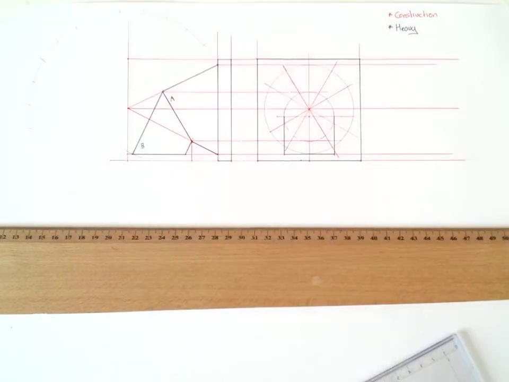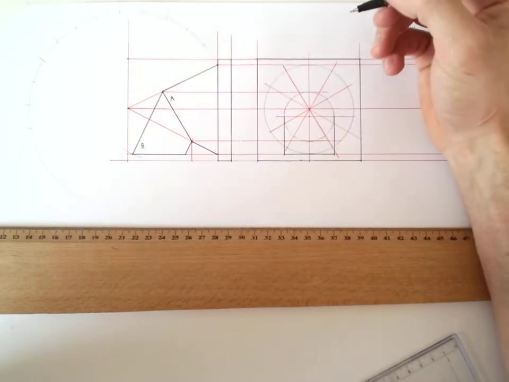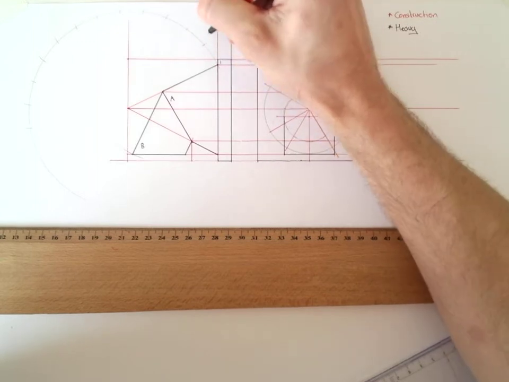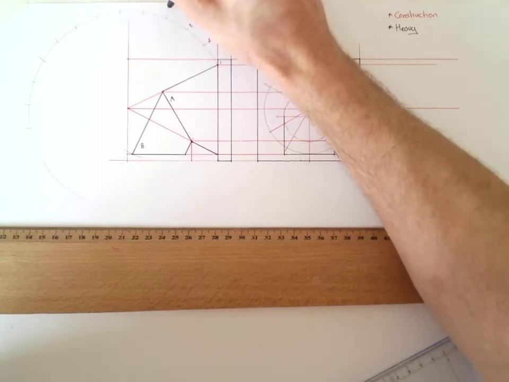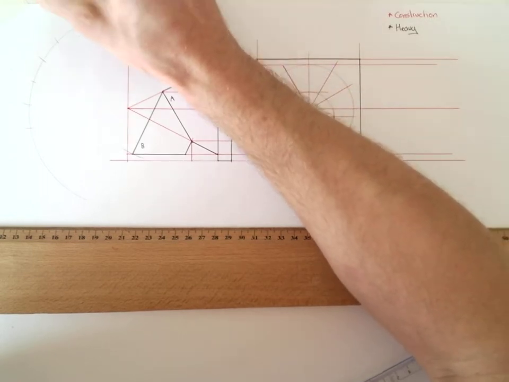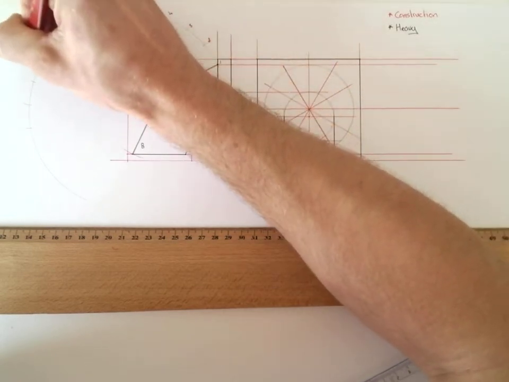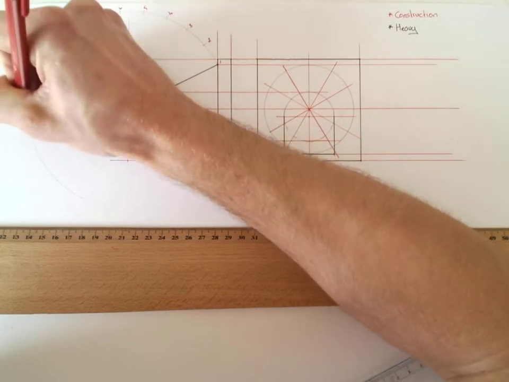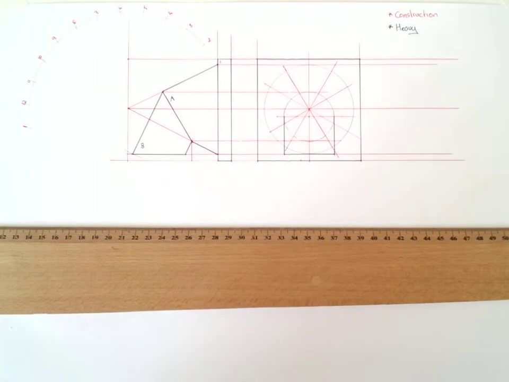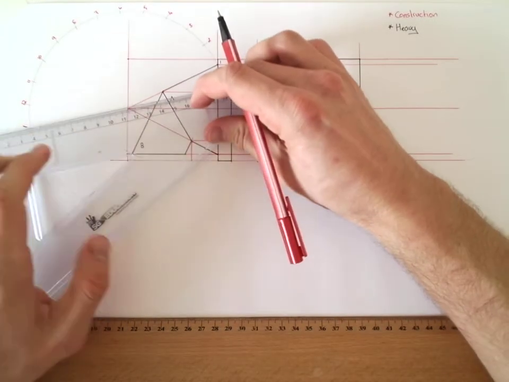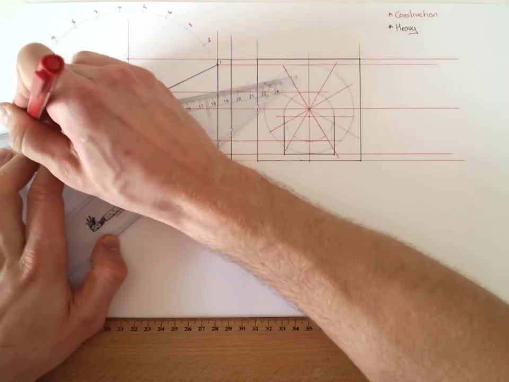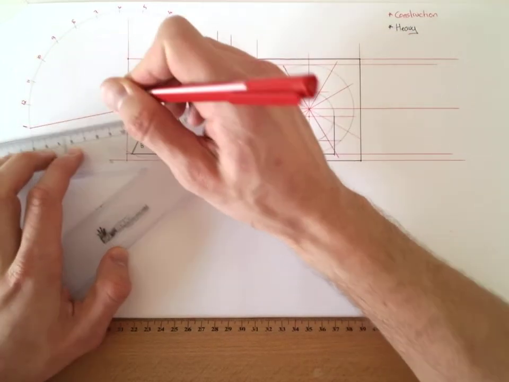Alright, and no harm, label those points. So here will be 1, 2, 3, 4, 5, 6, 7, 8, 9, 10, 11, 12. And what you'll find is you'll have two number ones. The reason for that is when you actually develop the surface, your number one will be where the seam is, and by seam I mean where the development can be joined back together.